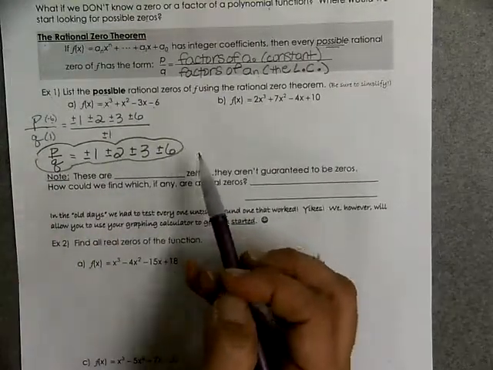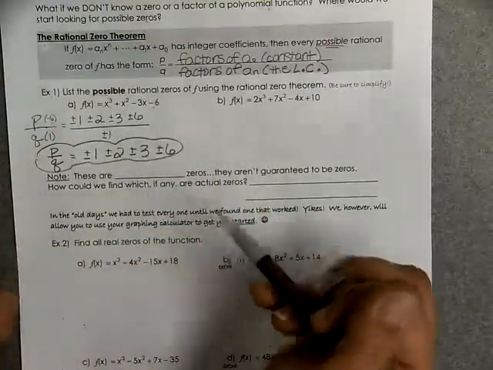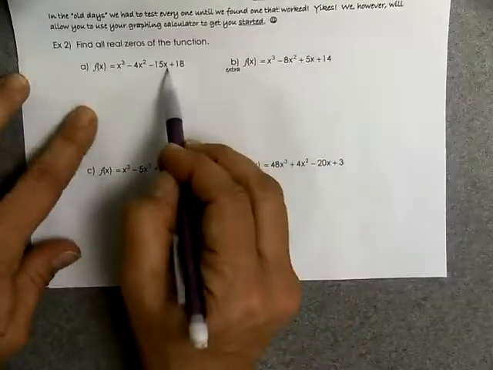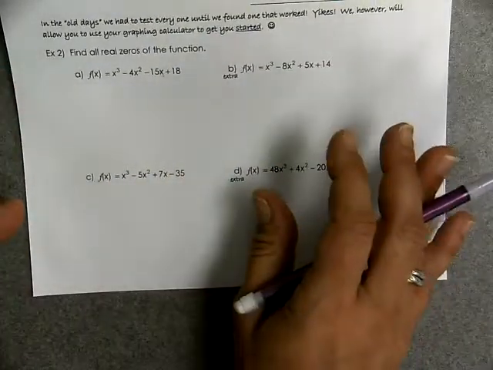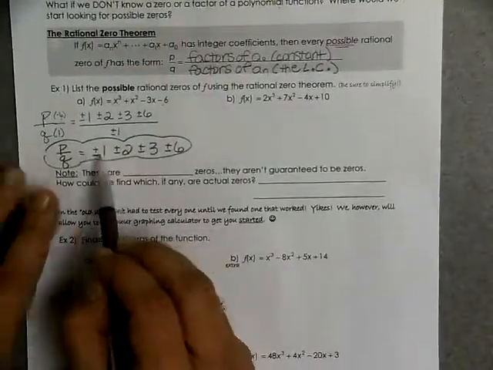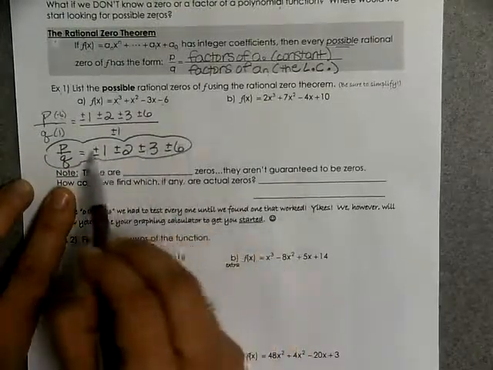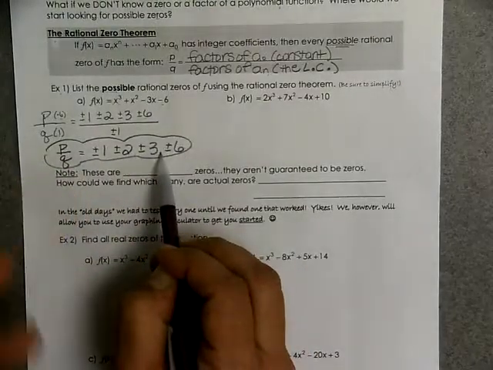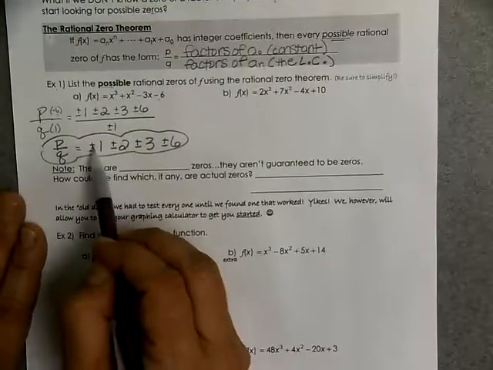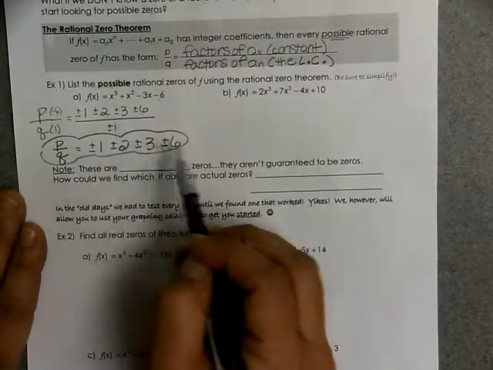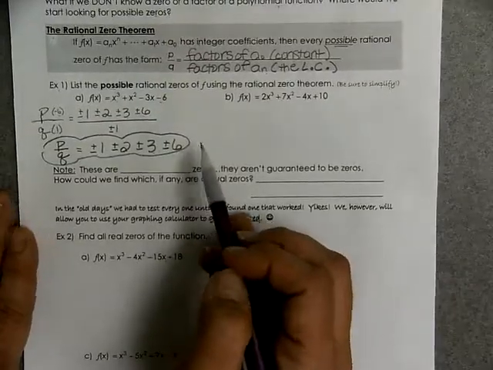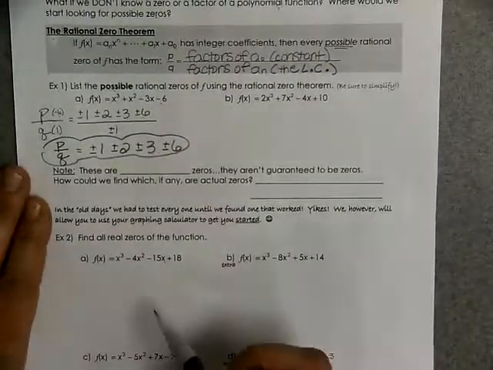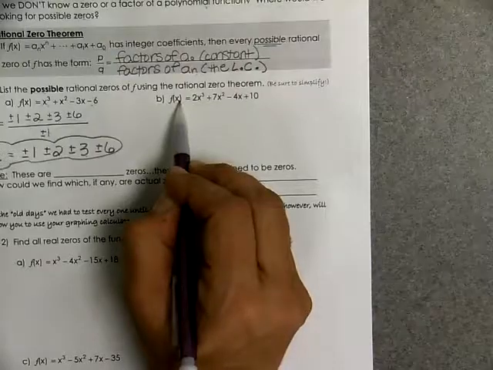What we were doing the other day was using these values and dividing by synthetic division. We wouldn't know where to start, but now we know it's going to be one of these that I start with. So you wouldn't bother testing 4, for example. You would only test plus or minus 1, plus or minus 2, plus or minus 3, or plus or minus 6 to see if we can find a zero. Anyway, let's practice the same thing in letter B.